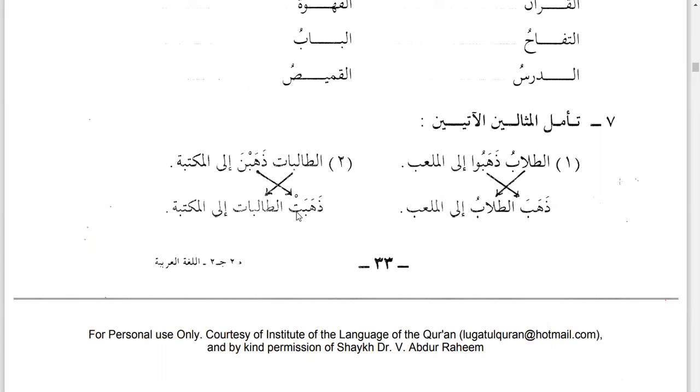Now, we know that when we connect sakin with al, we will connect it with kasra. So we will say, dhahabat at-talibatu ila al-maktabati. Okay, if I say one student went to the playground, what will be the Arabic for that? Dhahaba talibun. Okay, and if I want to say two students went to the playground. Dhahaba talibani. Okay, and the plural will be dhahaba tullabun ila al-malabi.